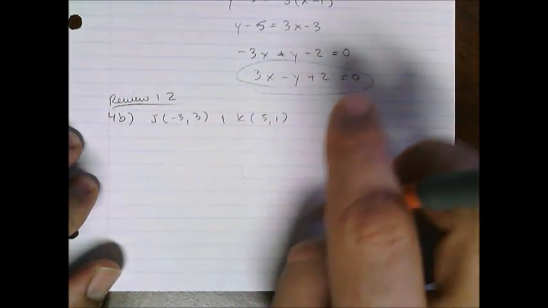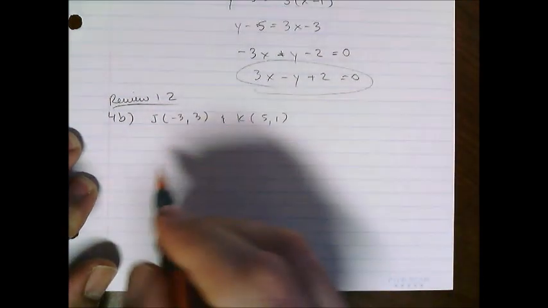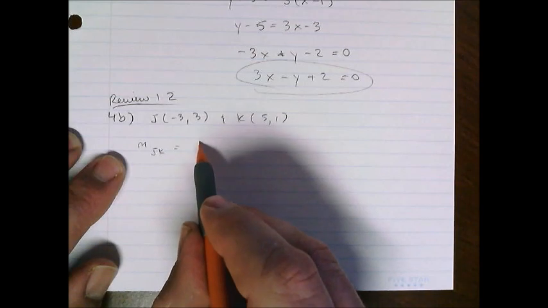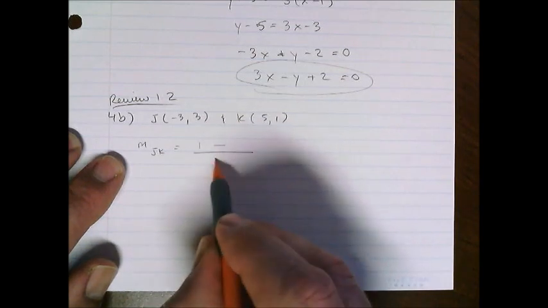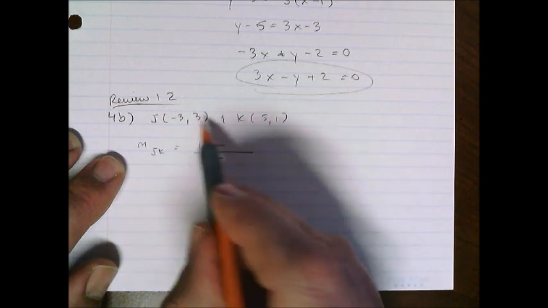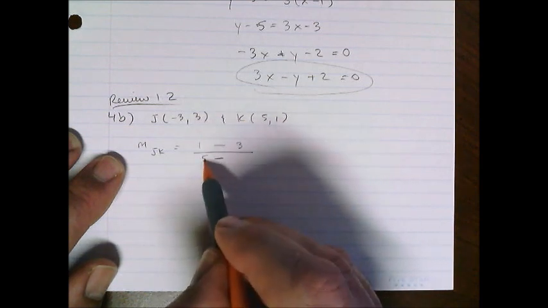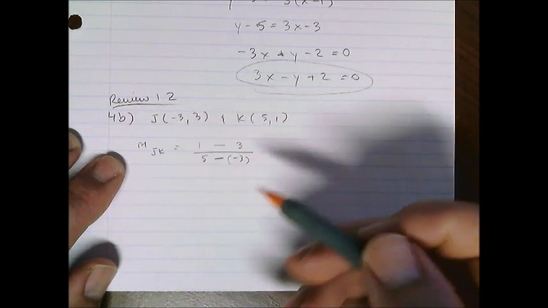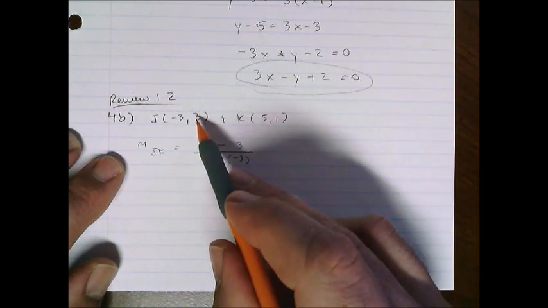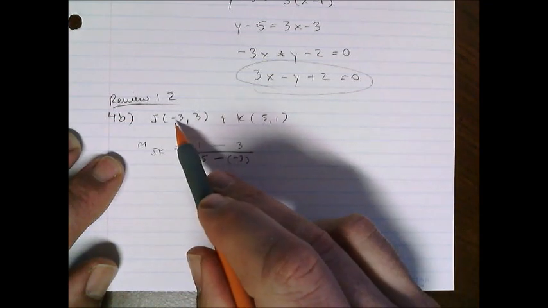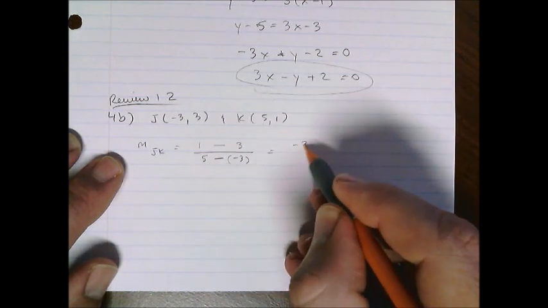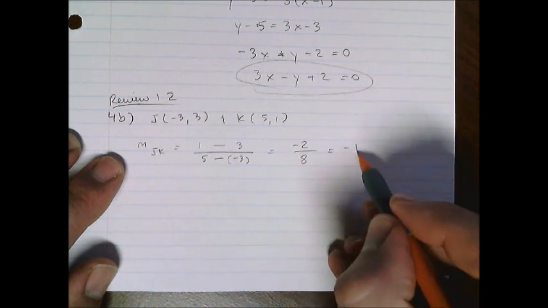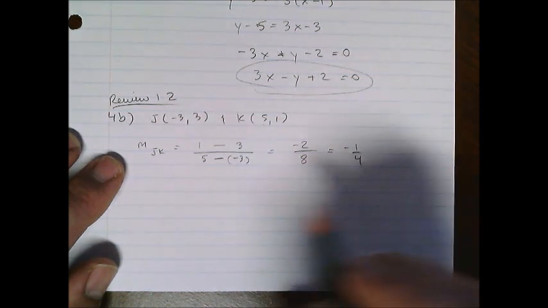How is this worded? We have finding the slope of JK. From our formula, that would be y2 minus y1 over x2 minus x1. And so that would be negative 2 over 5 plus 3, that's 8, which reduces to negative 1 over 4. So you have to make sure you get that.